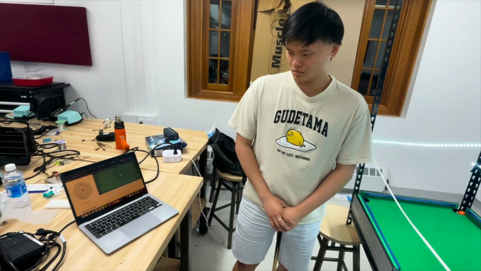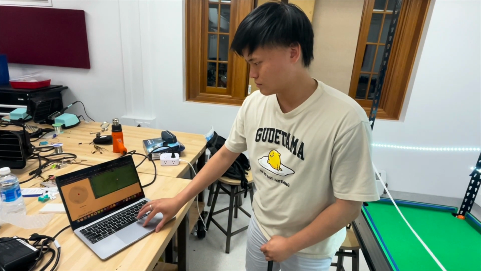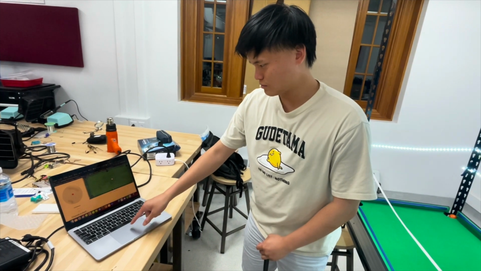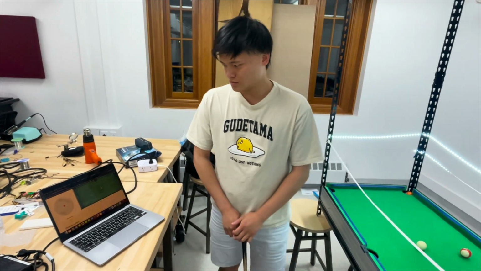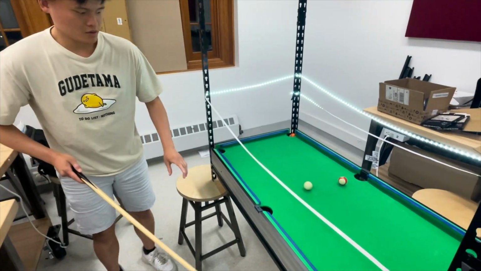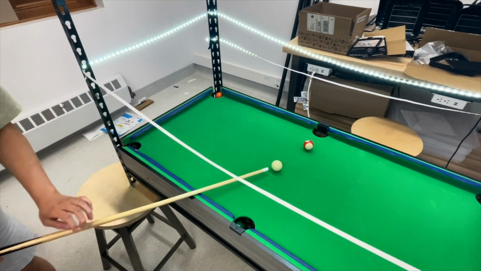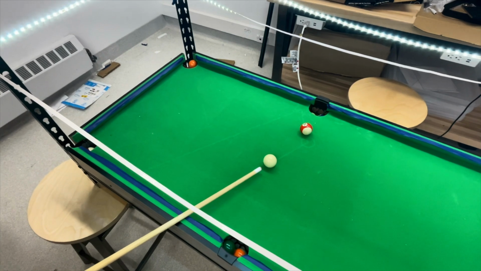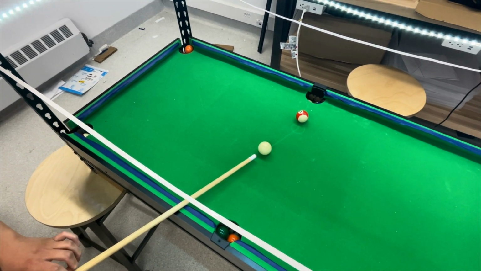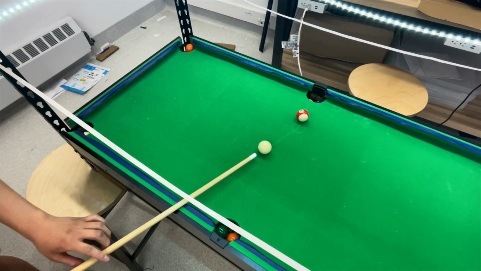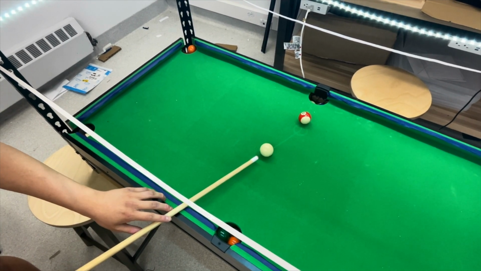In order to execute the shot, the user first selects their desired spin location. In this case, the user will select the center of the ball. After the user has selected their spin, the user will aim at the ball and wait for the projection line to appear. The user adjusts their aim until a perfect shot can be taken. Now the user takes a shot.